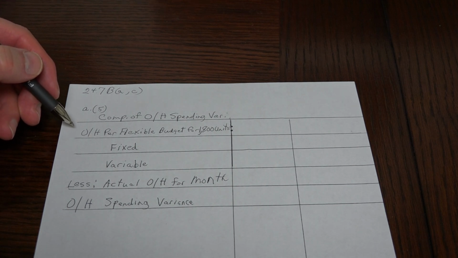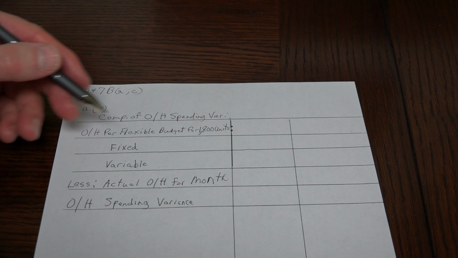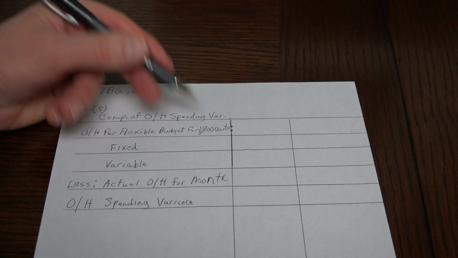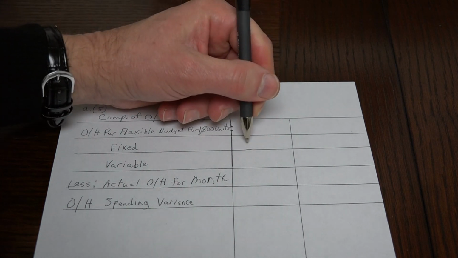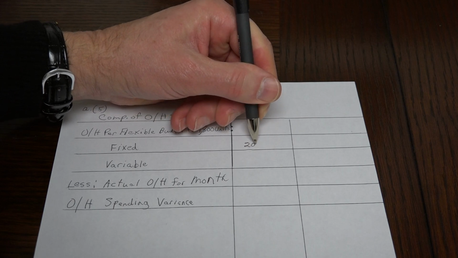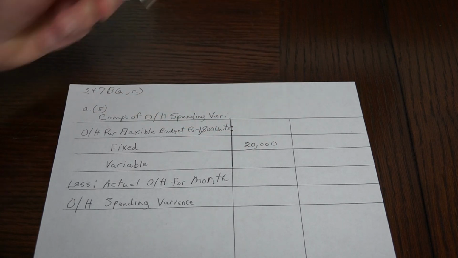All right, so first we have to figure out the overhead per flexible budget for the 1,800 units we actually produced. And so we know that fixed costs are $20,000.